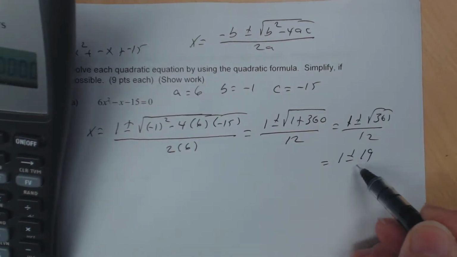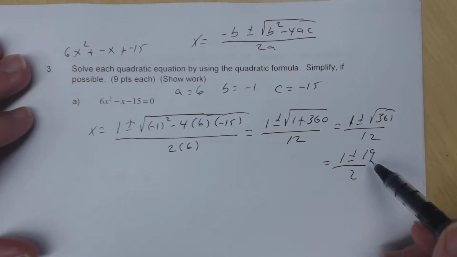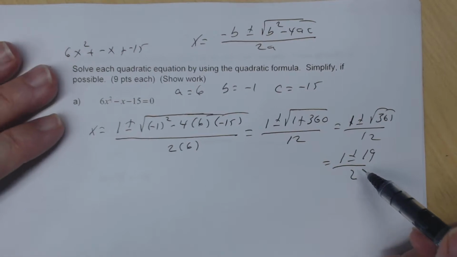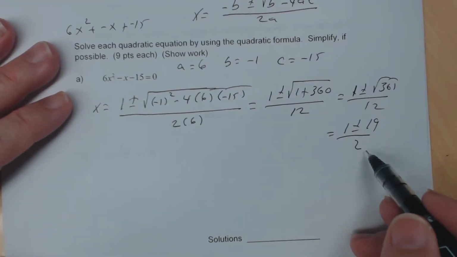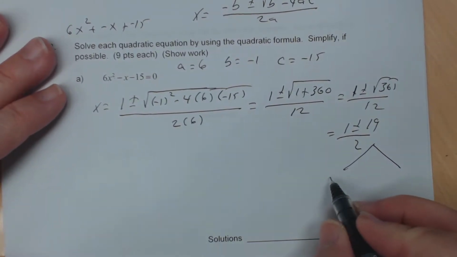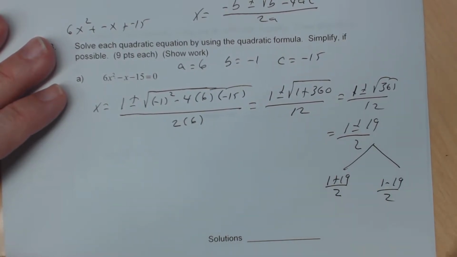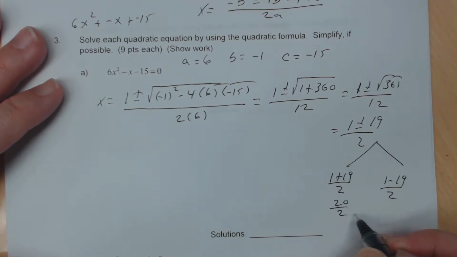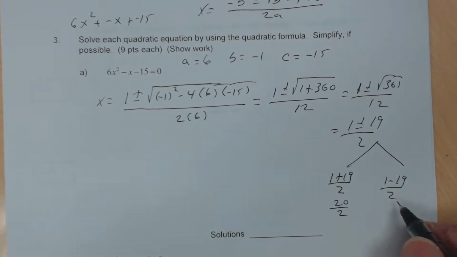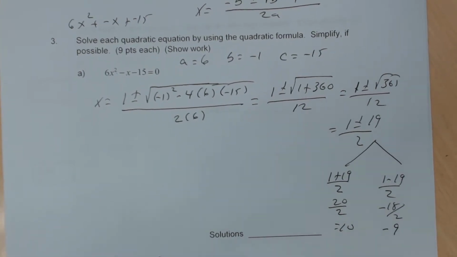So when I take the square root of 361, I get 1 plus or minus 19 over 2, which means that since there's no square root left, this will be rational solutions. Since there's no square root in my answer, I'm going to rewrite it as 2 separate rational solutions. So 1 plus 19 divided by 2, and 1 minus 19 divided by 2. 1 plus 19 is 20, so I get 20 divided by 2. 1 minus 19 is negative 18, so negative 18 divided by 2. So I get 10 and a negative 9.